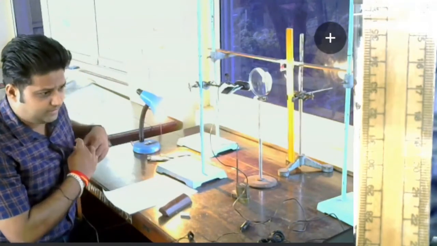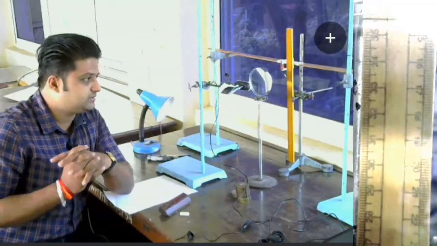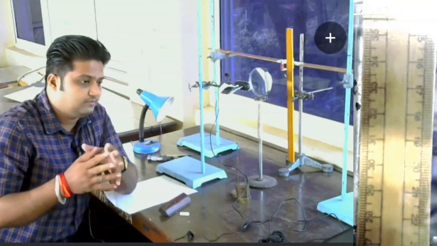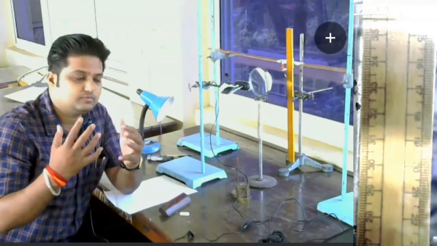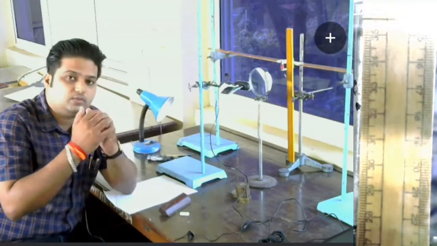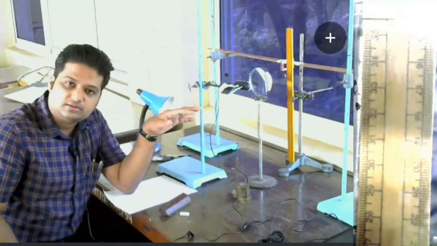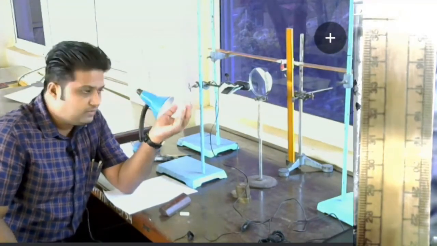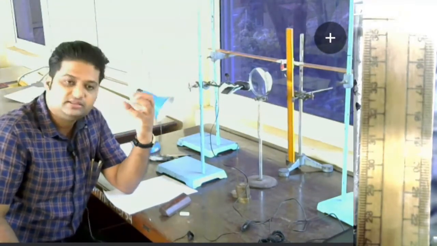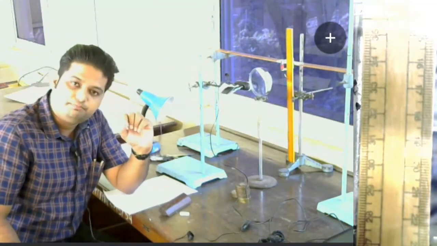Remember, we are doing this experiment because of the COVID situation. A part of you who had come for offline practicals, we have made you do this, and to avoid the use of the traveling microscope, we were using this method. The proper method is using the traveling microscope, where you will get much more accurate readings.